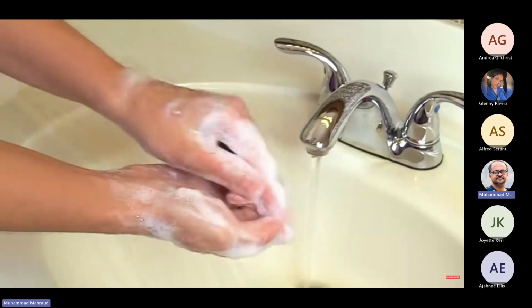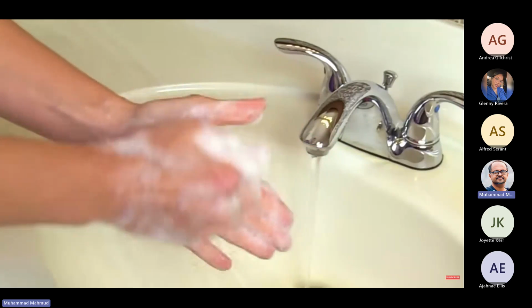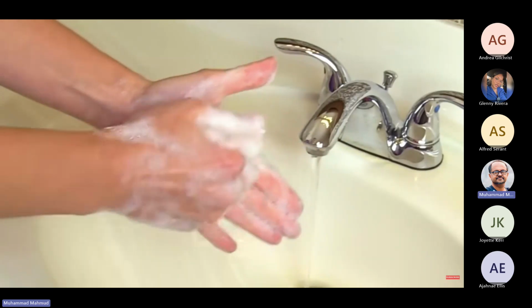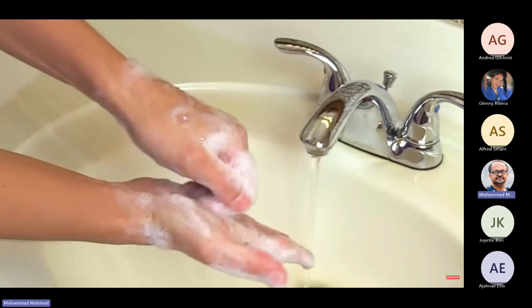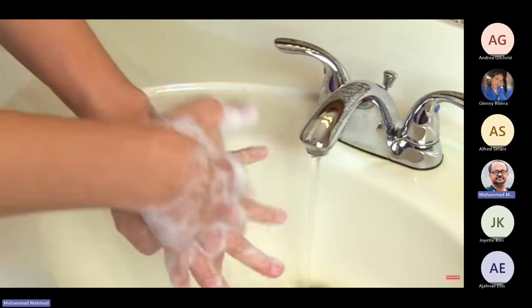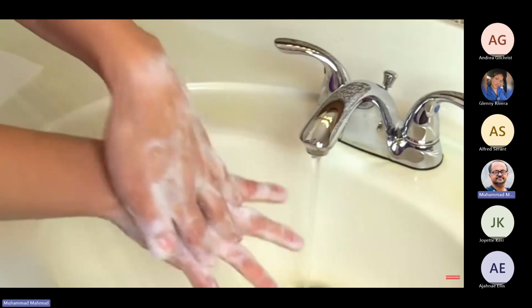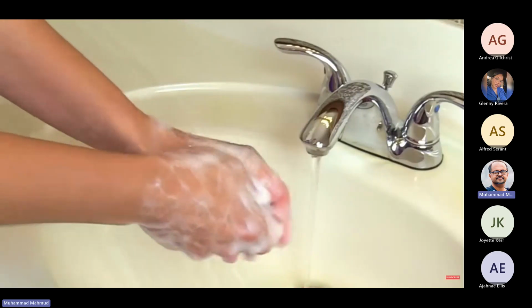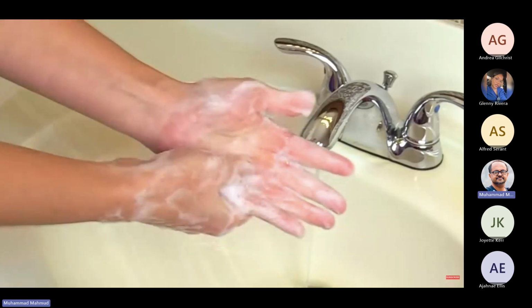And then you want to get those knuckles. So really rub the knuckles up against your opposite hand. It's also going to get the outside of that fingernail as well. Then we want to get in between our fingers, because again, germs love to hide in little crevices that are hard to get to. So we're going to make sure we get that.